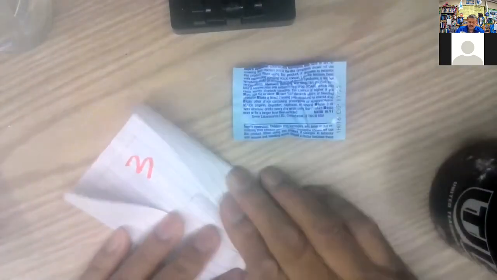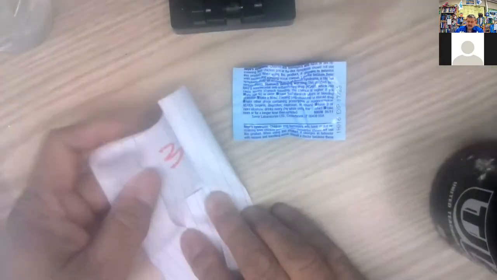Keep most of that stuff in there. I got my 3s. Oops, I have a little bit of leftover coffee in there.